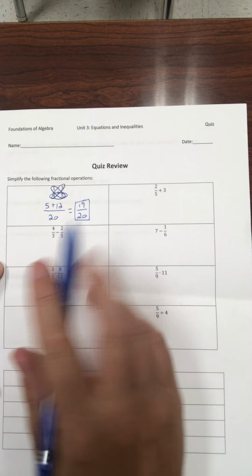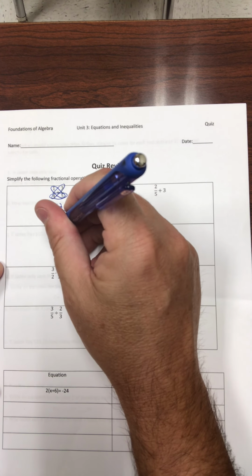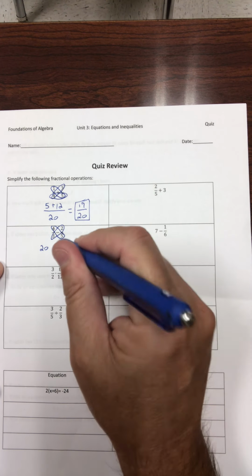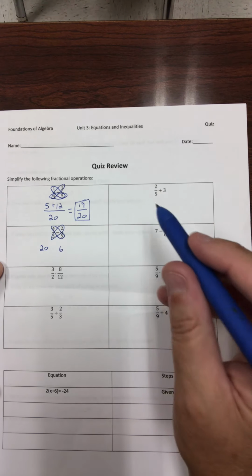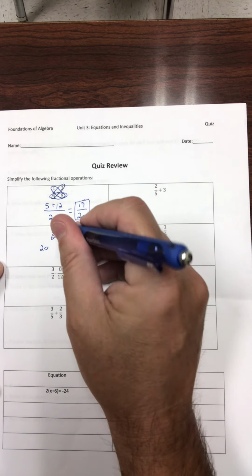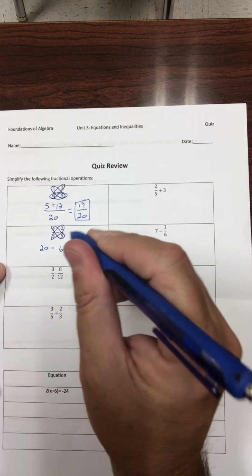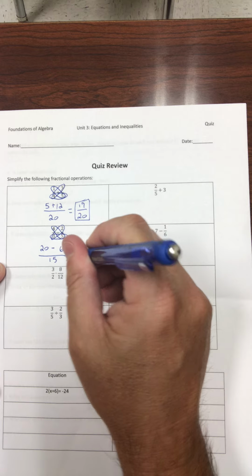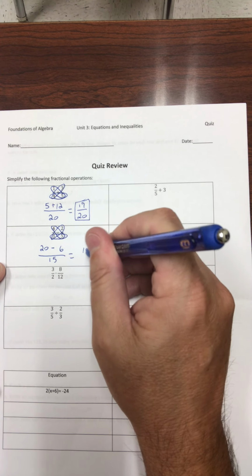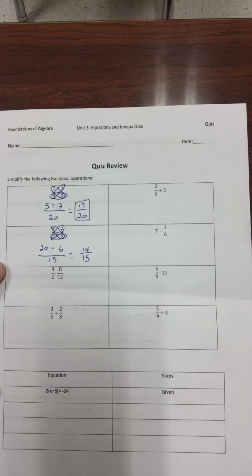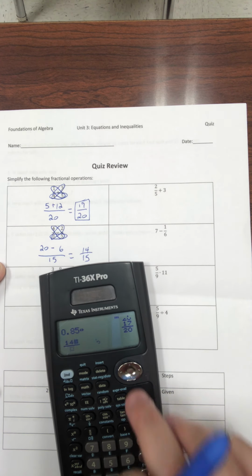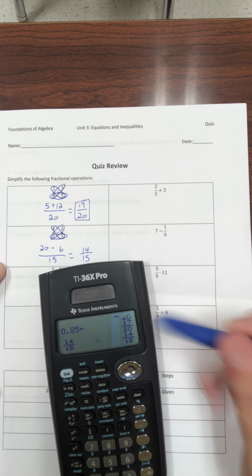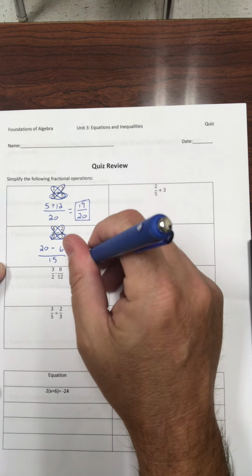All right, so on subtraction, we're gonna do the same thing. We're gonna do 4 times 5, which is 20. We're gonna do 3 times 2, which is 6. And guys, you have to do it in the order that I'm doing it in. And then it's subtraction, so I'm gonna put a subtraction between them. And then I'm gonna do 3 times 5 on the bottom, which is 15. So now I'm gonna do 20 minus 6, which is 14 over 15. Let's check to see.